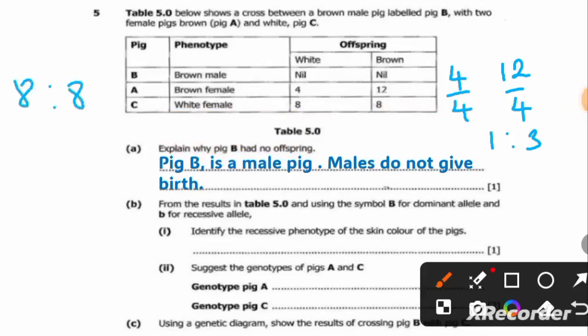We simplify so that we can come up with the ratio. Here divided by 8, and here also divided by 8, and we come up with a 1-to-1 ratio. We are going to use these two ratios to predict the phenotype of the offspring.